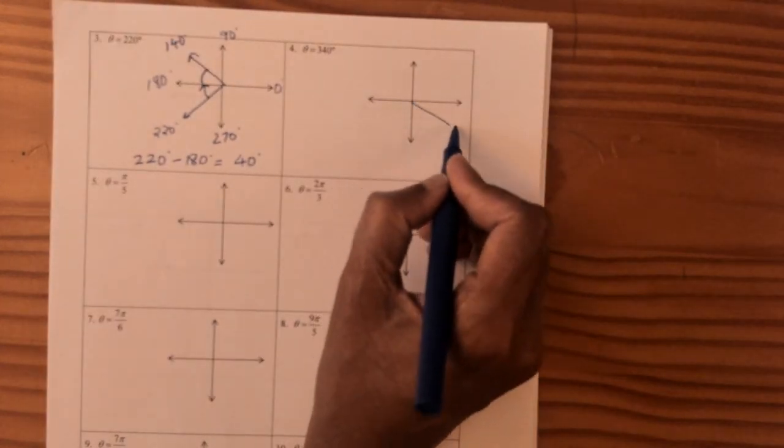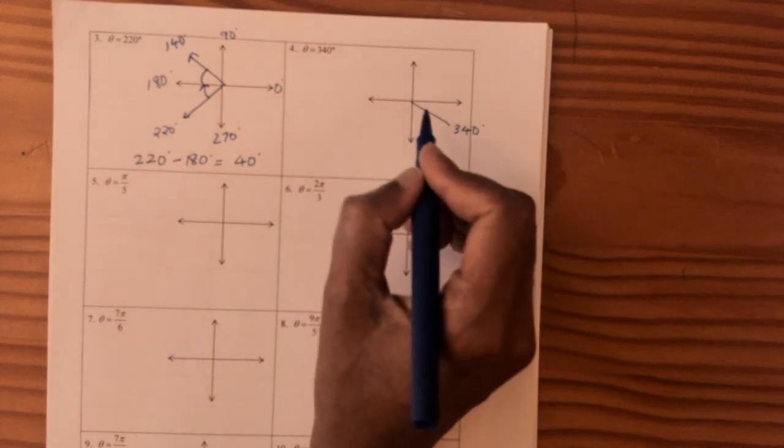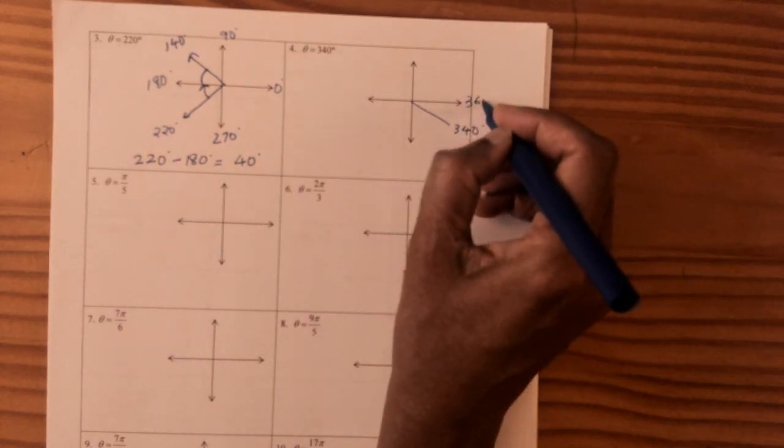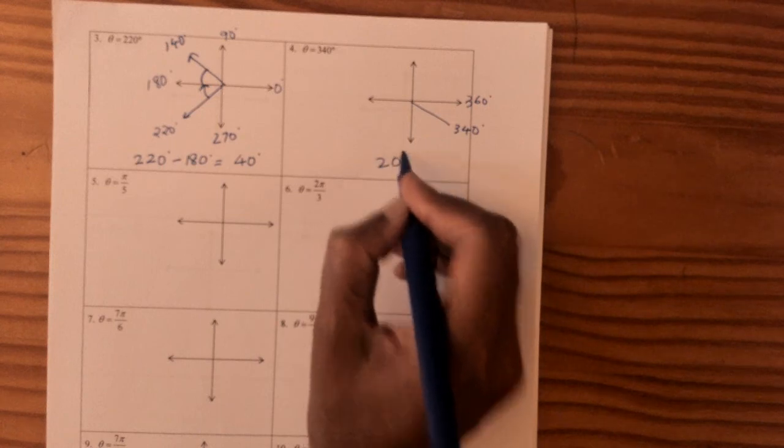And let's look at this. 340 degrees will be in this quadrant. And the distance from 360 is going to be 20 degrees.